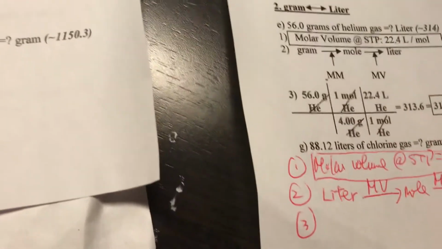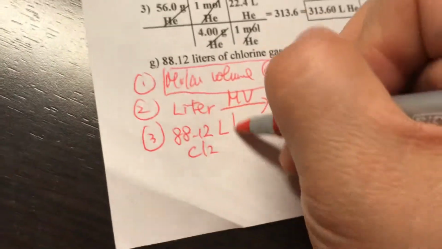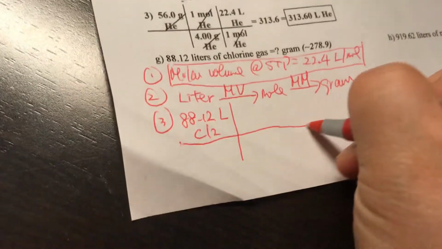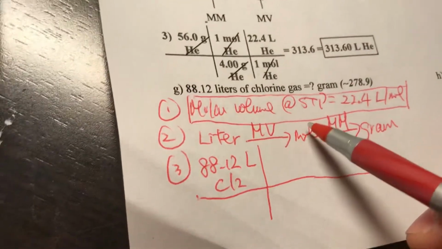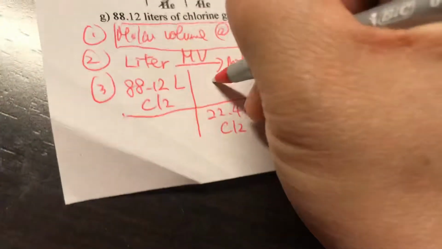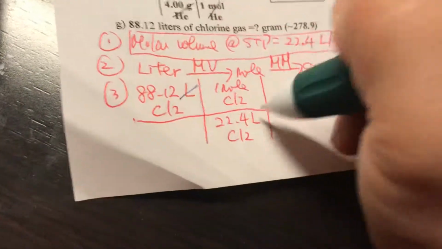All right, so then step 3, I'm going to write out what I have: 88.12 liters. Now here, chlorine, don't just give me Cl, it's Cl2. It's very difficult for me to draw the line like that, okay? So first, MV. MV is 22.4. Now I have liters on the bottom, so I put 22.4 liters Cl2 on the bottom, and then 1 mole Cl2 on top. Right? So then my L and L cancel.